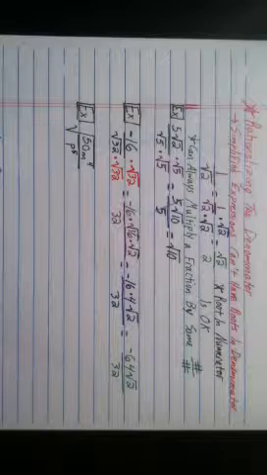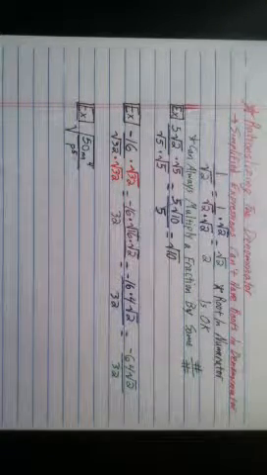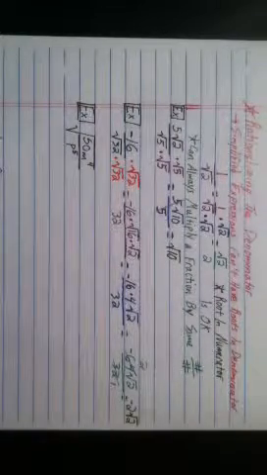And then we can simplify. 32 will go into 64 evenly: 32 goes into 32 one time, 32 goes into 64 twice. So we end up with an answer of negative 2 square root of 2 over 1, which we don't need to write because any fraction over 1 we can just write as a whole number. So we can just keep our answer like that: negative 2 square root of 2.